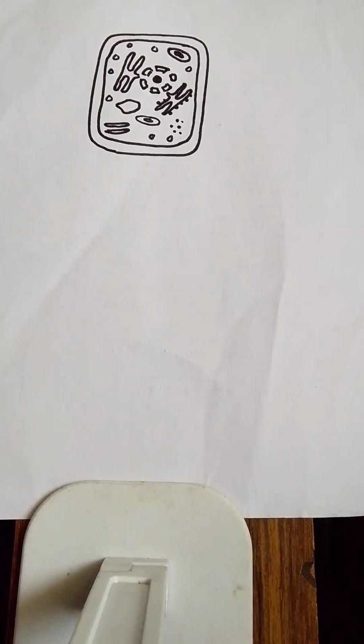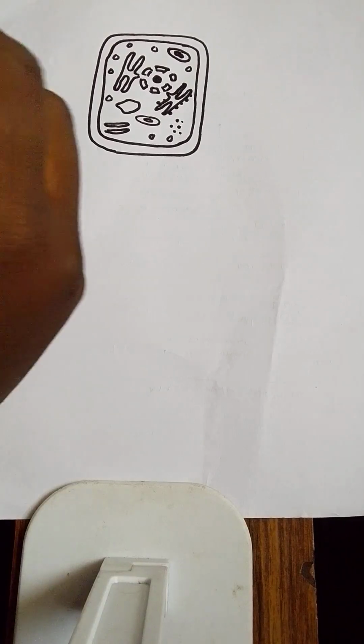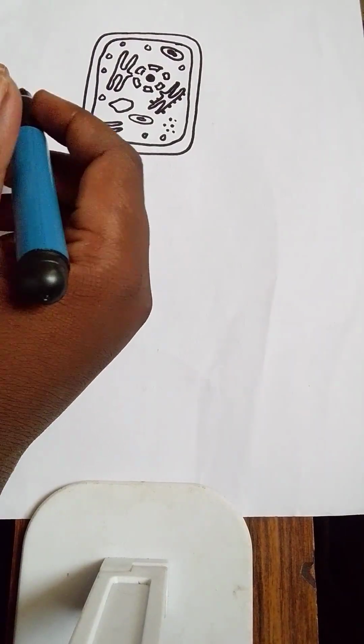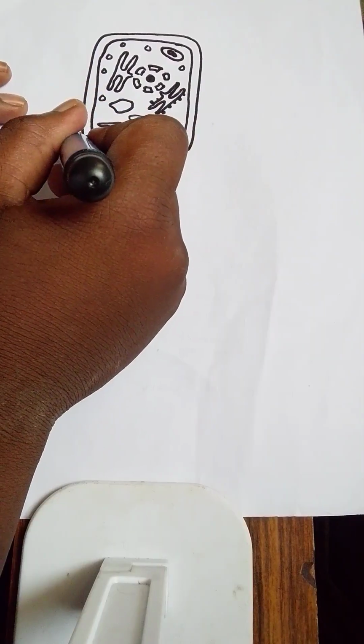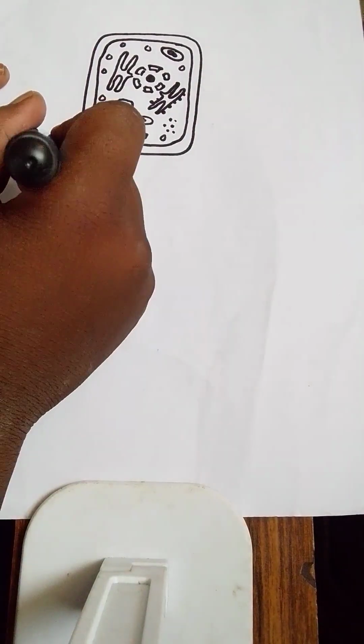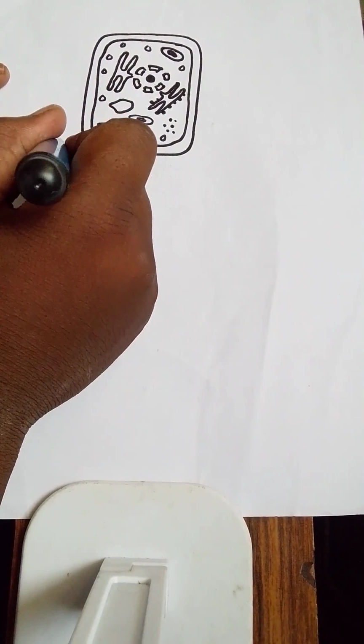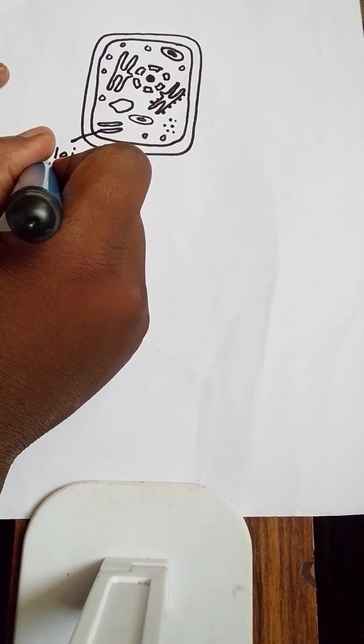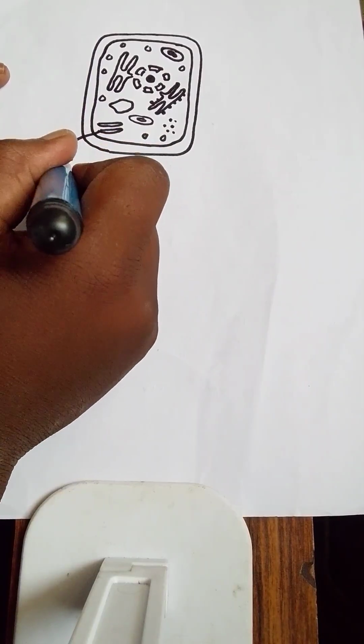Okay, so guys, we are looking at a detailed plant cell. First and foremost, we are going to identify the parts of a detailed plant cell. So let's start. This part is called the Golgi bodies.